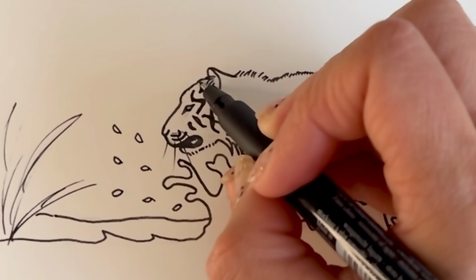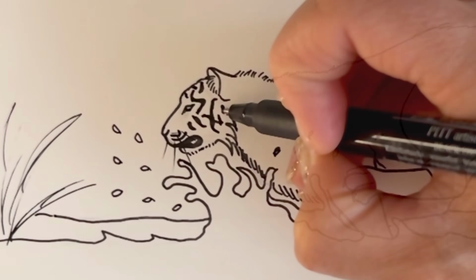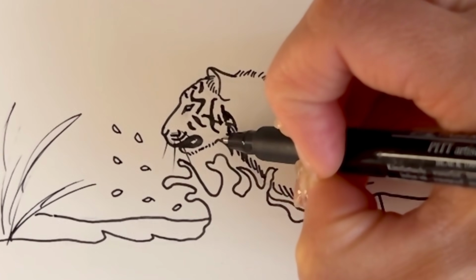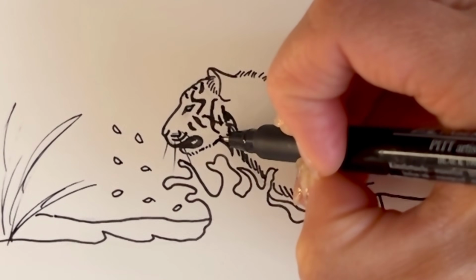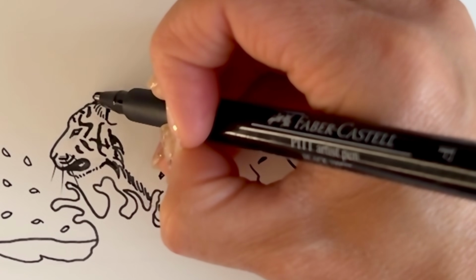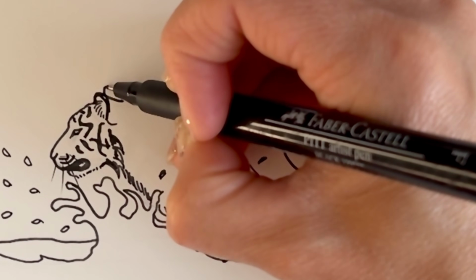So no two markings are the same, so it doesn't matter if you don't do exactly the same as what I'm doing. This area is quite dark. And also the back of the ears. We need to remember to put in the other ear. I forgot, I'm sorry.